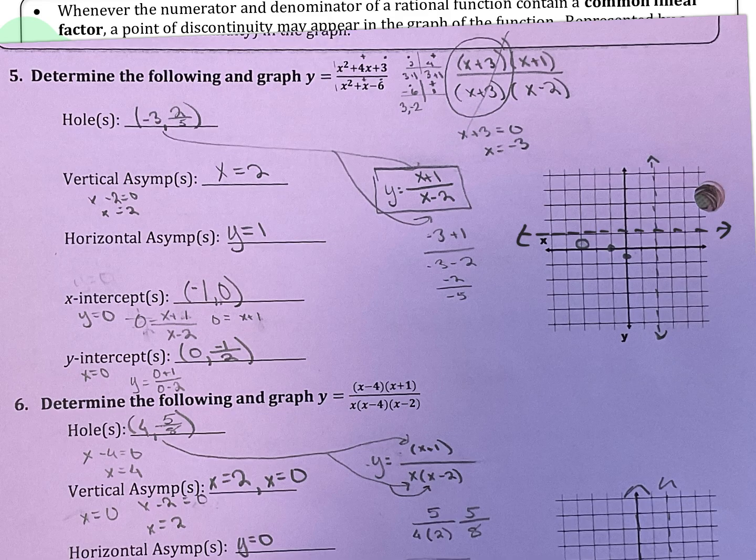Now, we're going to go to our calculator. We're going to type in this original graph. I want you to go type in this original function, and we're going to see if our little blueprint matches it. So I'm going to go to my y equals screen. I'm going to go type in x squared plus 4x plus 3 over x squared plus x minus 6.